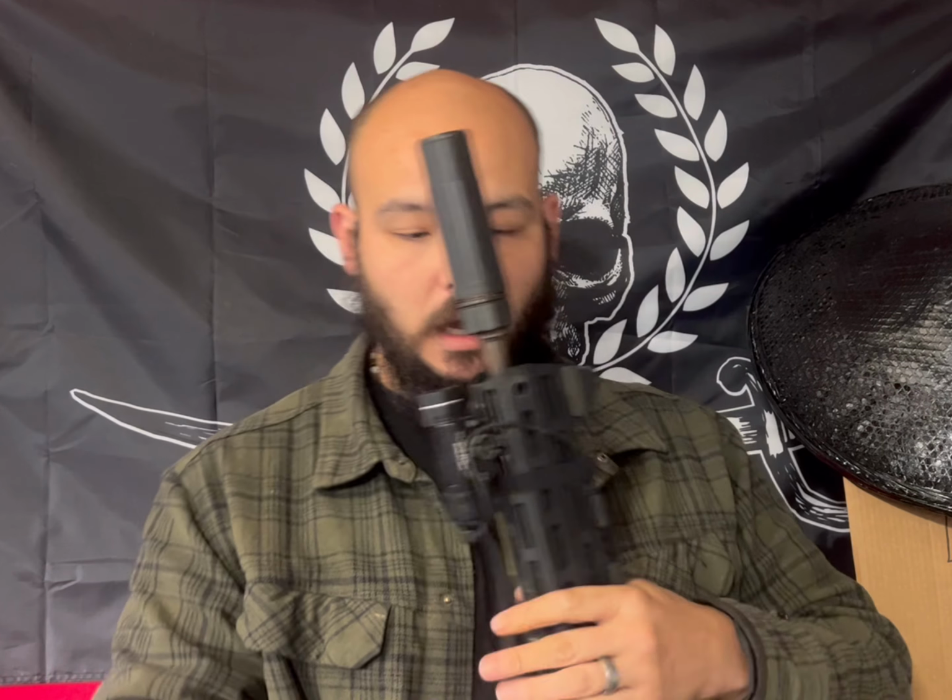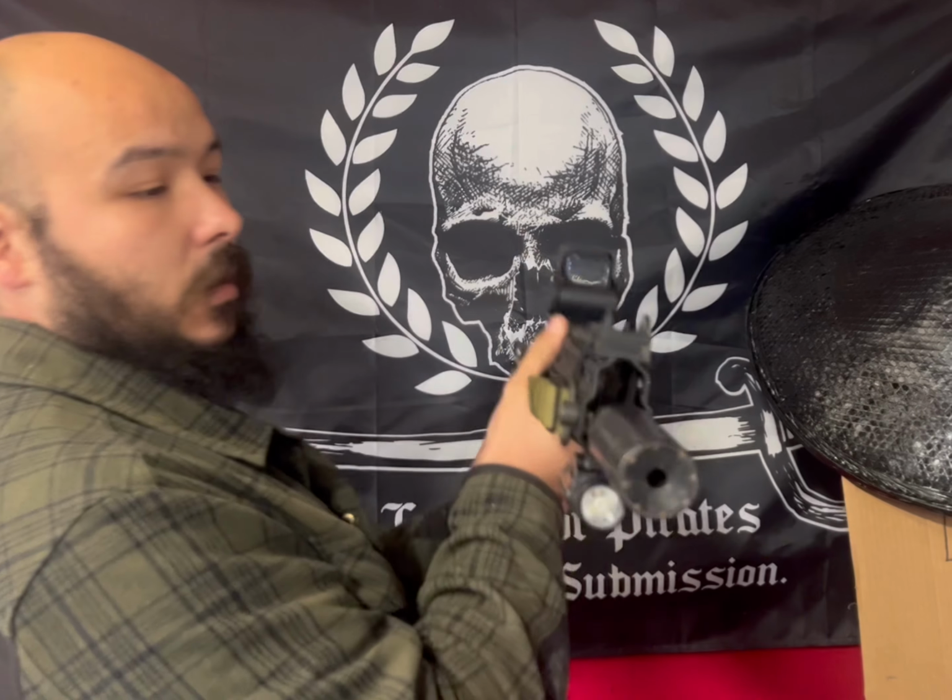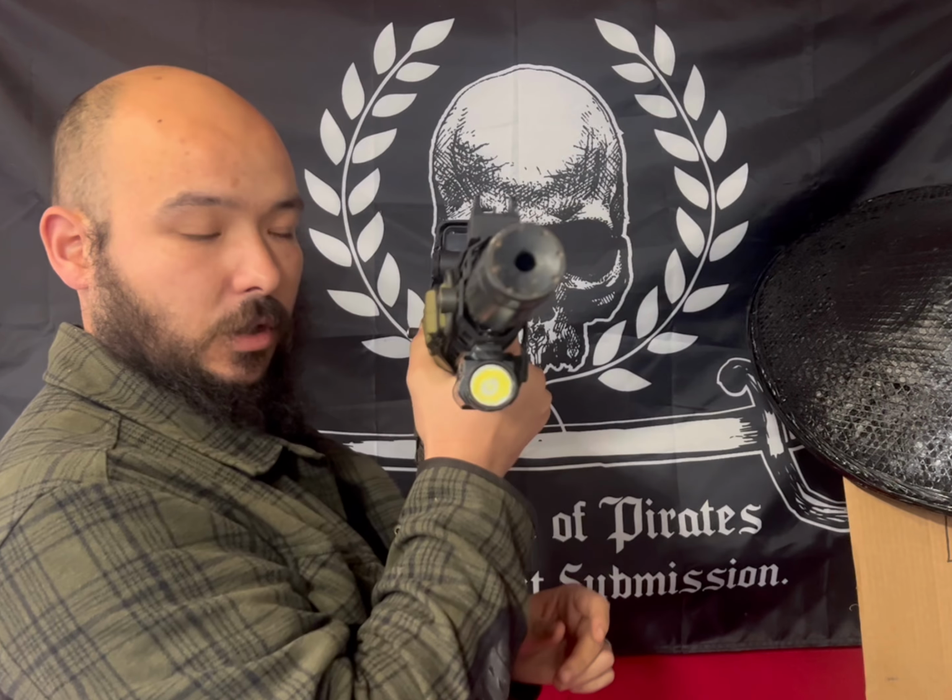I want to talk about light placement. Now, I like a 6 o'clock light. That means mounting it at the 6 o'clock position. And there's a reason why.